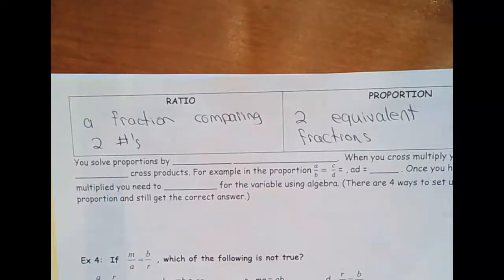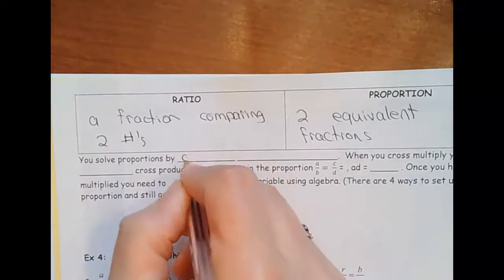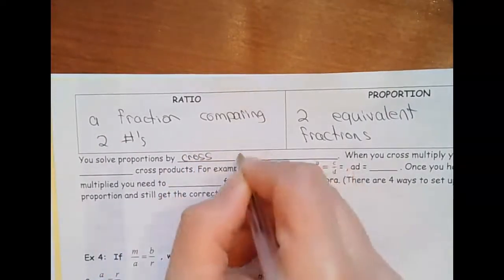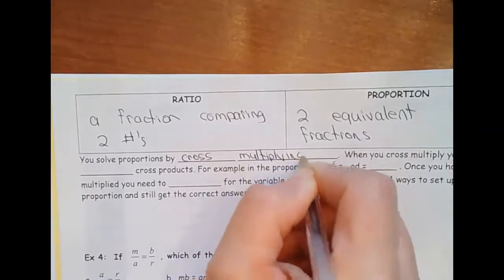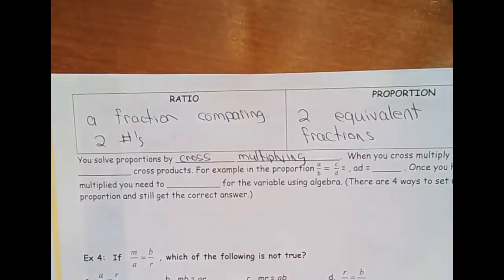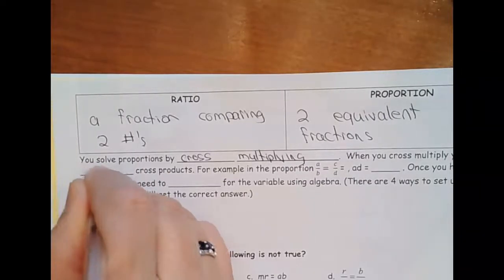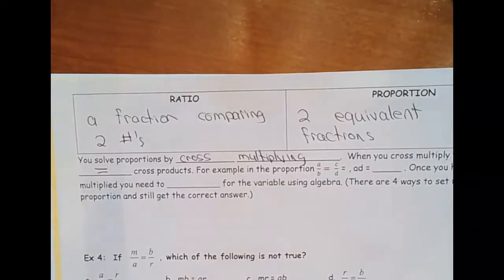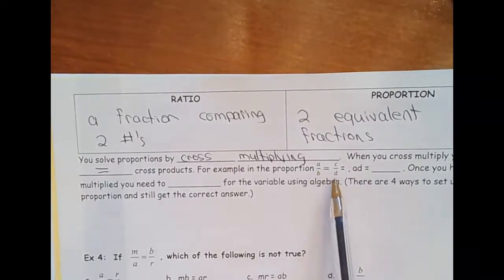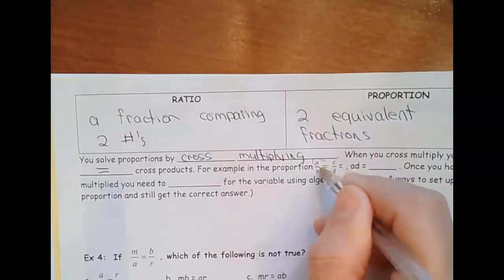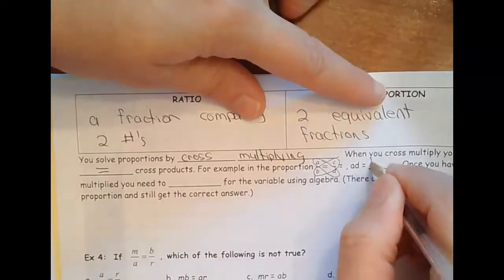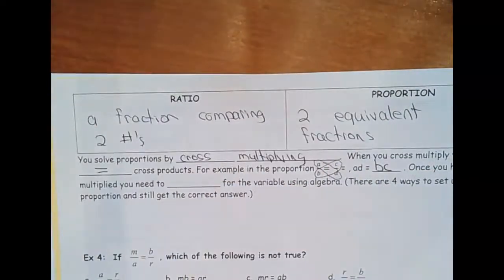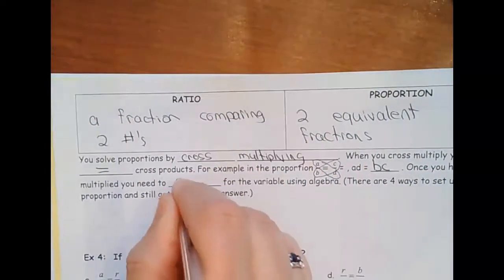If you remember, to solve proportions, we solve by cross multiplying. When you cross multiply, you create equal cross products, for example. So if we take a look at this proportion, and some of you have talked about the butterfly, we know that AD is equal to BC. Once you cross multiply, you just need to solve for the variable using your algebra.